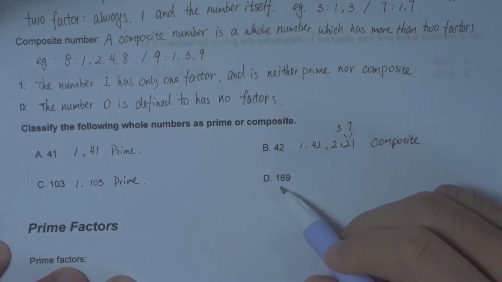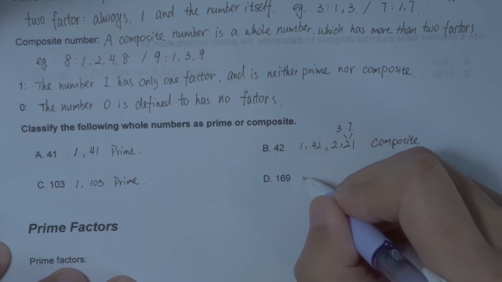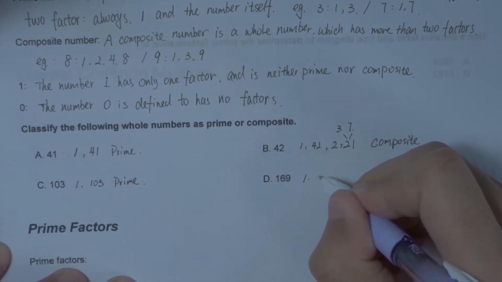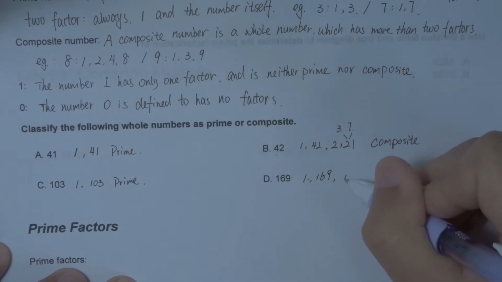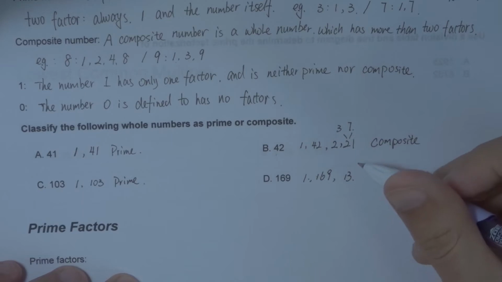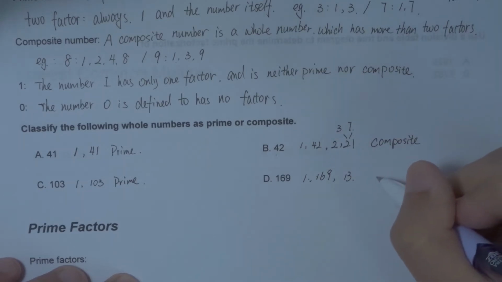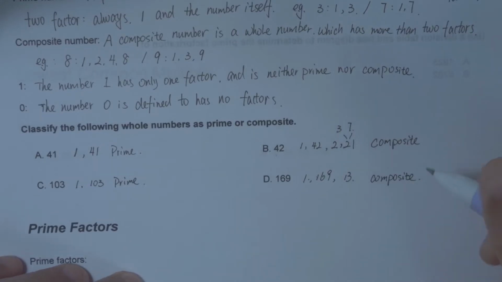The last one is 169. The first pair is 1 and 169, and there's another one, 13, because 13 squared equals 169, so this is composite.